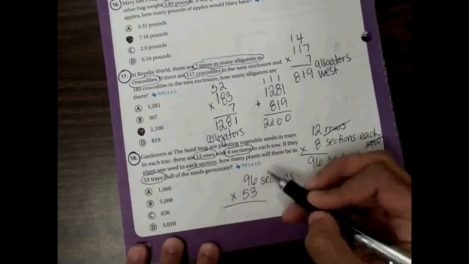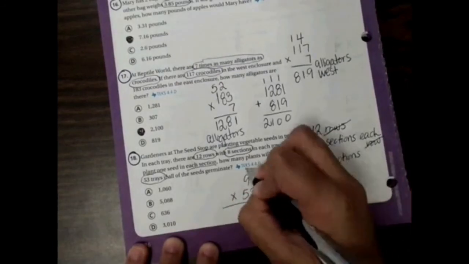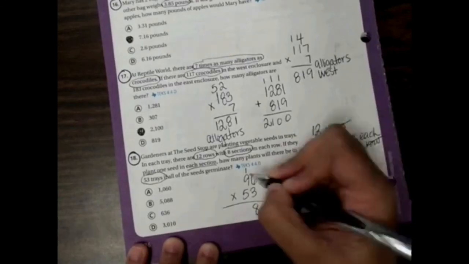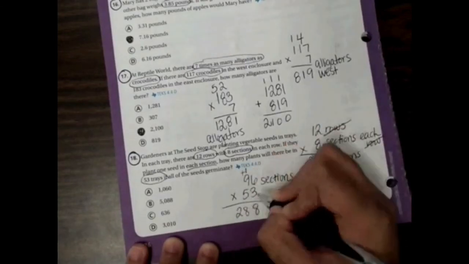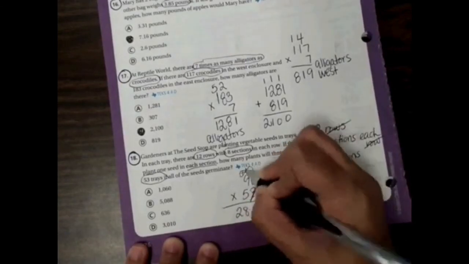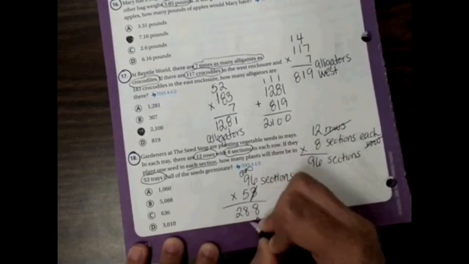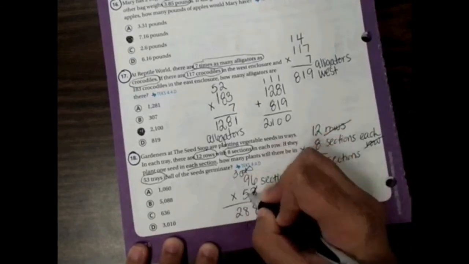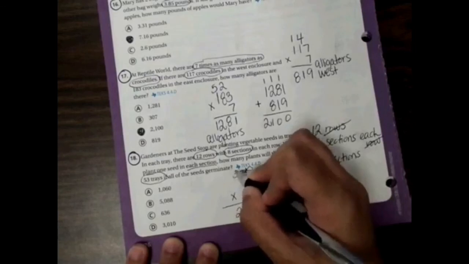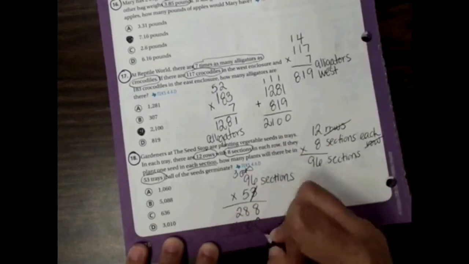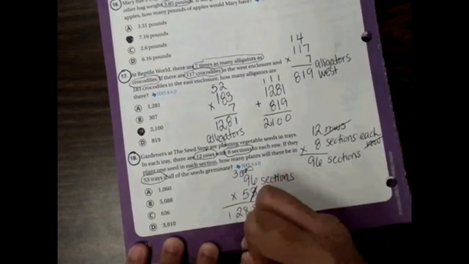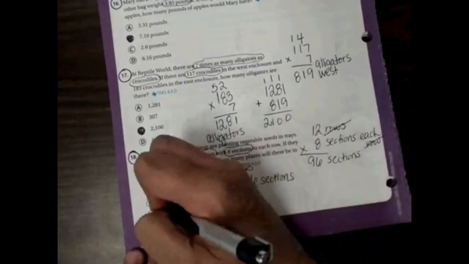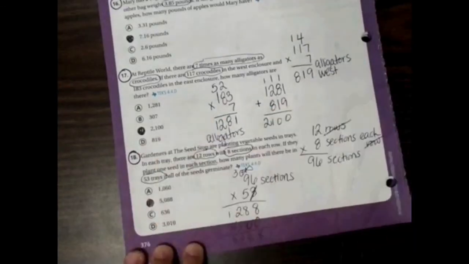So 6 times 3 is 18. 3 times 9 is 27, plus 1 is 28. 6 times 5 is 30. 9 times 5 is 45, 46, 47, 48. So 5,088 is my answer.